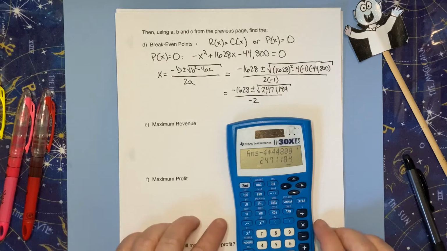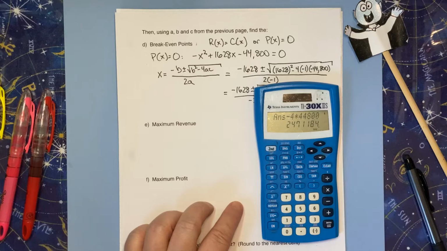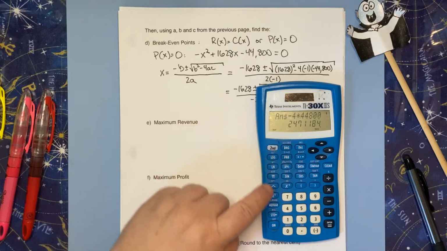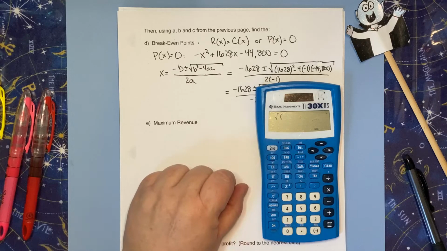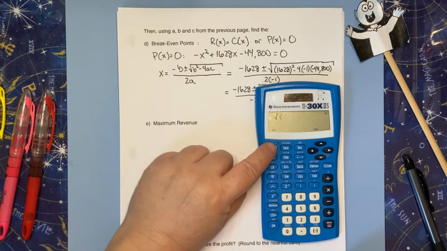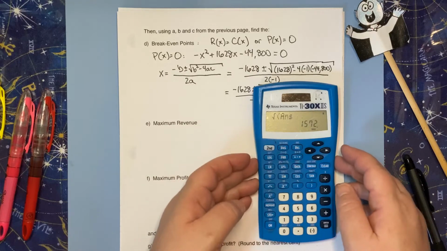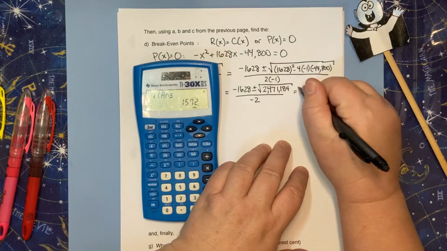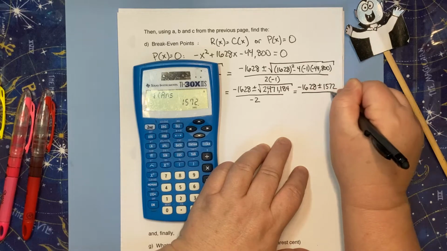Okay, now on my calculator, to take the square root of something you just came up with, I go ahead and say second x squared to get to the square root. See, there's my square root function. And then I say of the last number I calculated, I do second and this guy that says answer, ANS. Woohoo! See, it turns out nicely, believe it or not. So this is -1628 plus or minus 1572 all over -2.